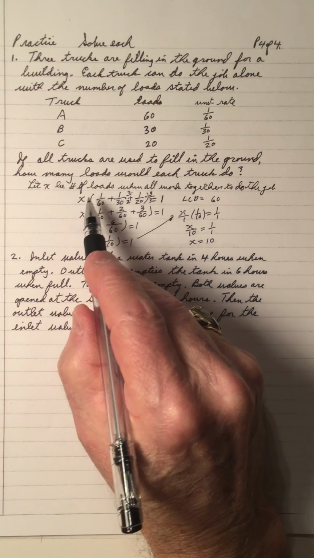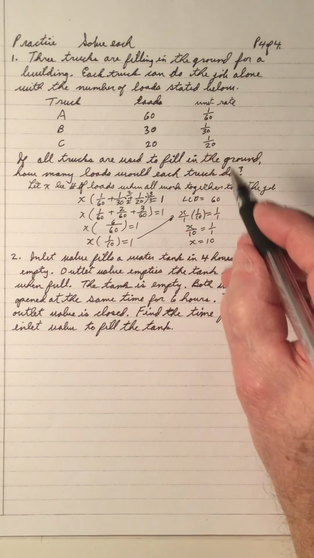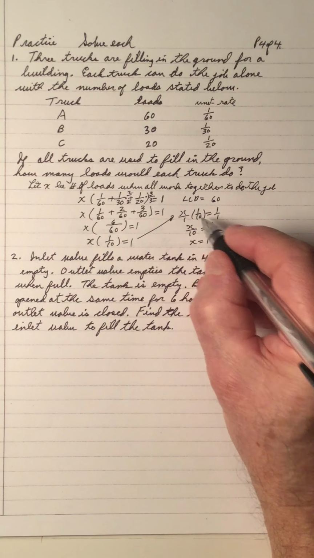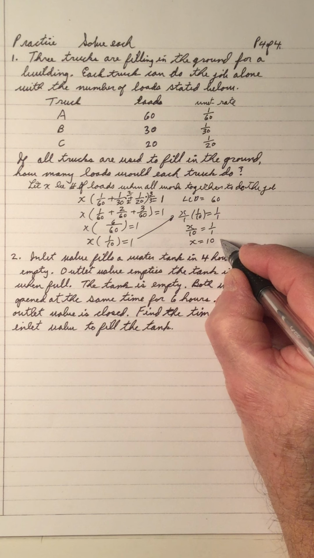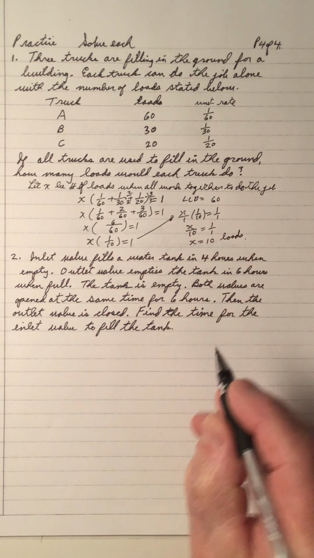So it takes 10 loads for each of these trucks to fill that hole when they're all working together. So the answer is 10 loads for each truck.